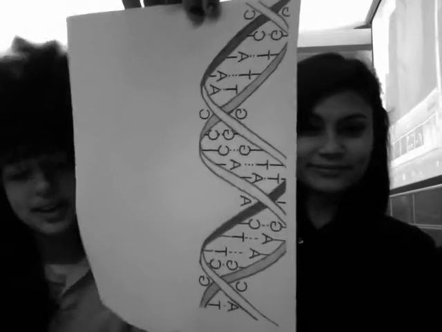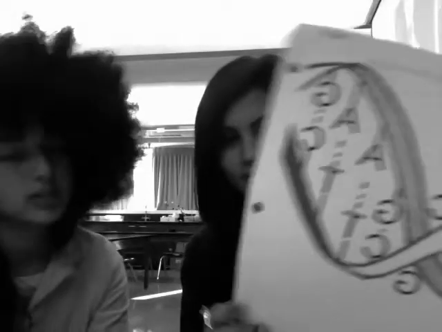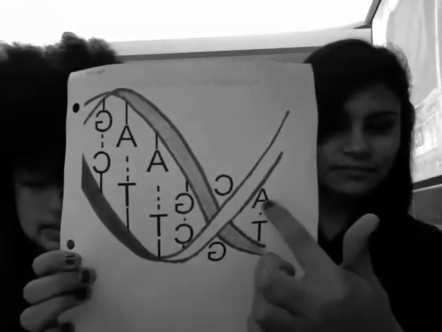Okay. So, we know that DNA, by the work of many great scientists like Watson and Crick, is a double helix. It's a double helix of molecules called nucleotides. We know that there are 4 different nucleotides. There are purines, which are G and A, and there are pyrimidines, C and T.